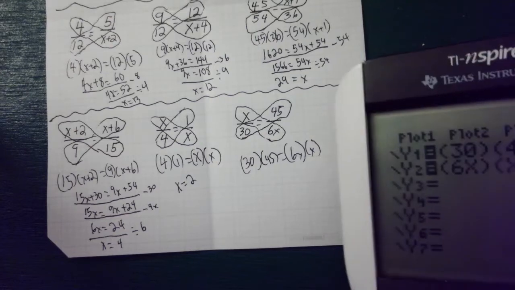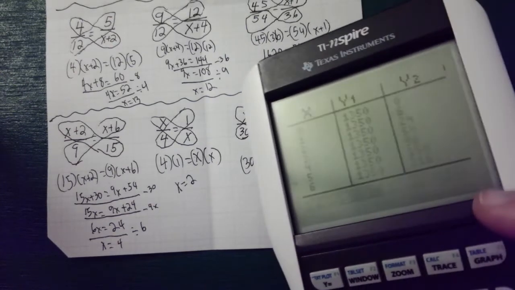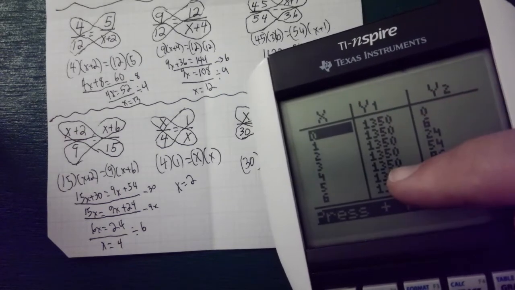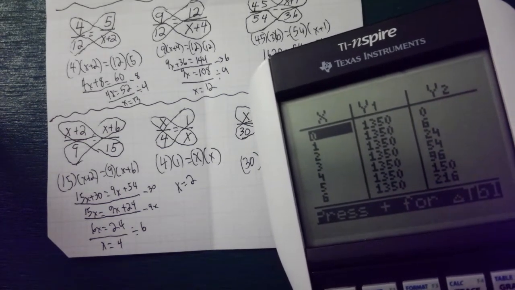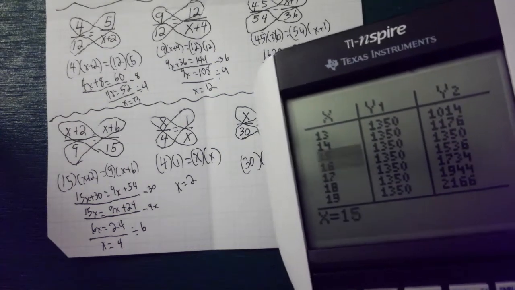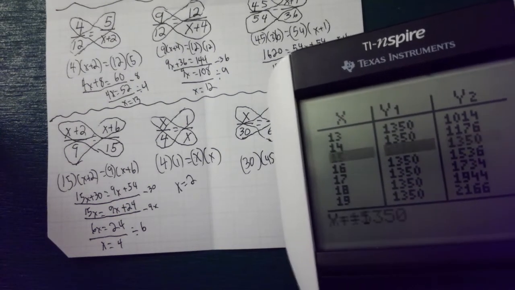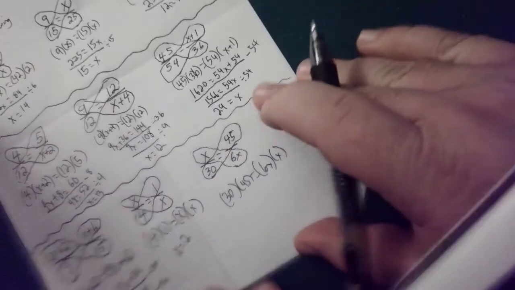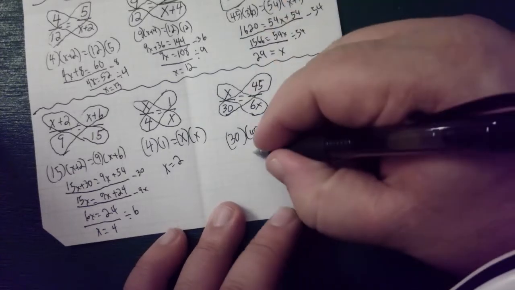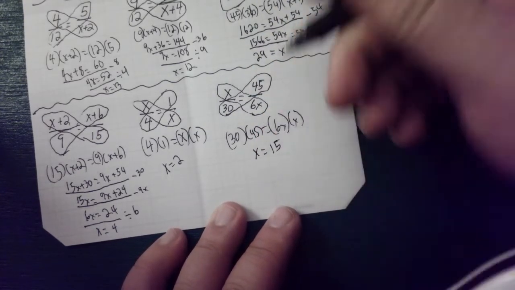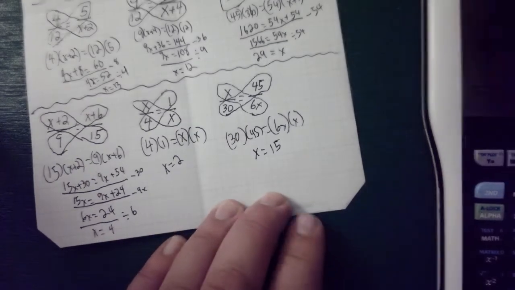You go to the table, and you're looking for when those things are the same. This is always 1350. So basically, we're going to go down until we get to 1350. It may take a minute or not. There it is, 1350, 1350. The answer is 15. Okay, so when you have one of these that is going to give you an x squared, you should remember the quadratic formula from algebra, but you probably don't. So just do it this way.